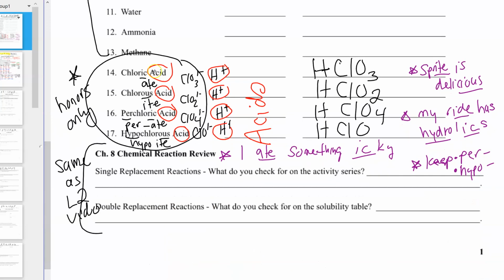So remember on all of our acid names, we have a little poem to memorize. Sprite is delicious. My ride has hydraulics. I ate something icky. So any acid or polyatomic, ite and ous go together. Ide and hydro-ic acid go together, and ate and ic go together.